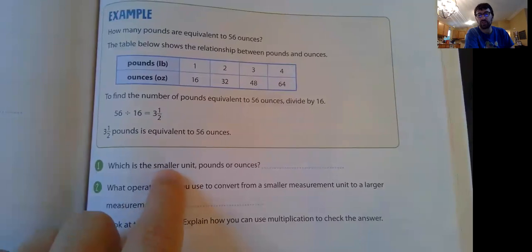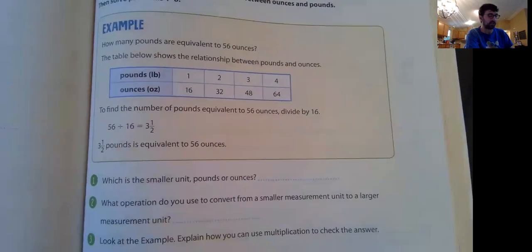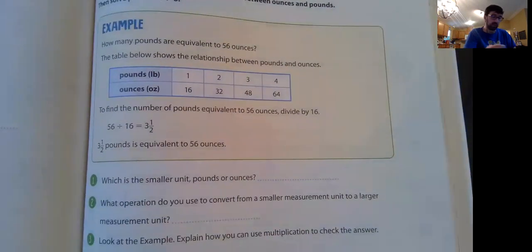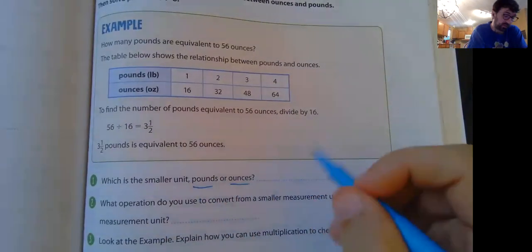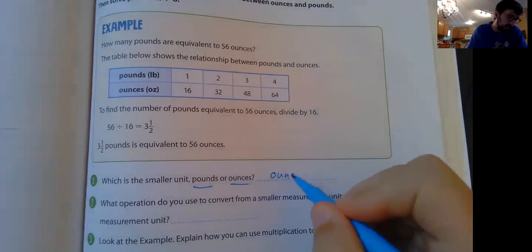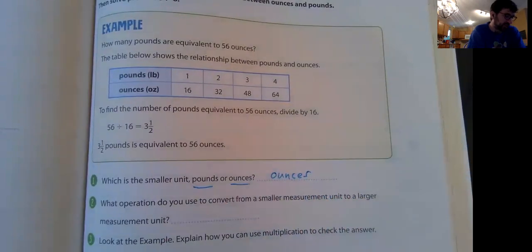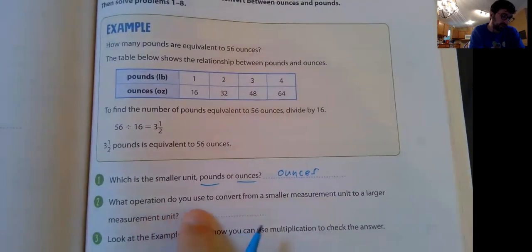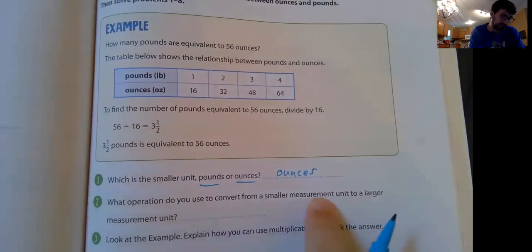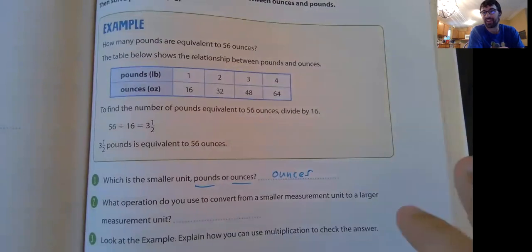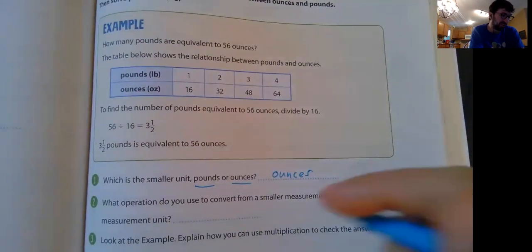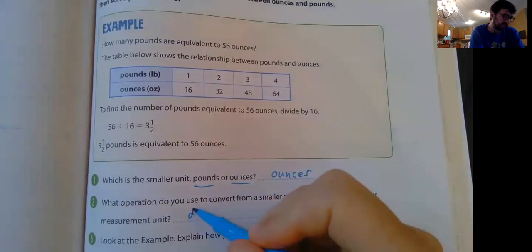Which is the smaller unit, pounds or ounces? Between these two, ounces are a lot smaller. So ounces are the smaller unit of measurement. What operation do you use to convert from a smaller unit of measurement to a larger unit? Again, this is what we've been talking about all day today. Going from a smaller unit to a larger unit, we're going to use division.